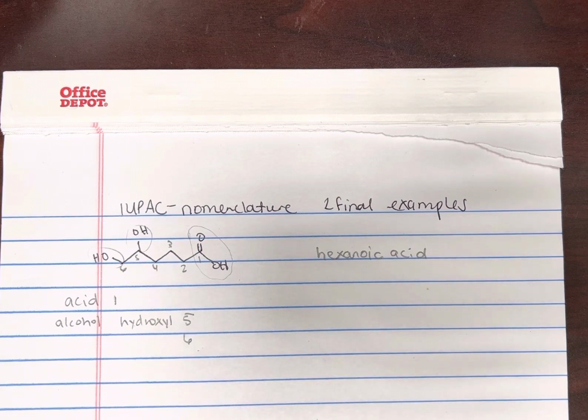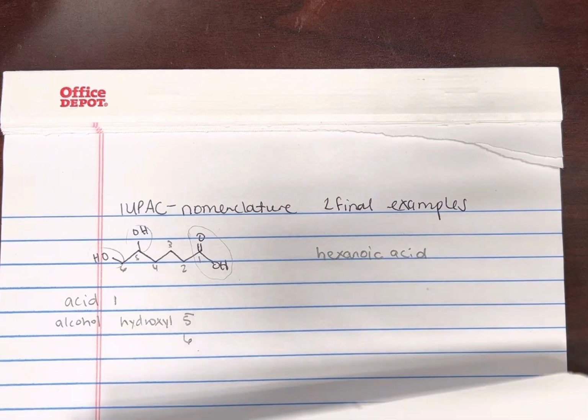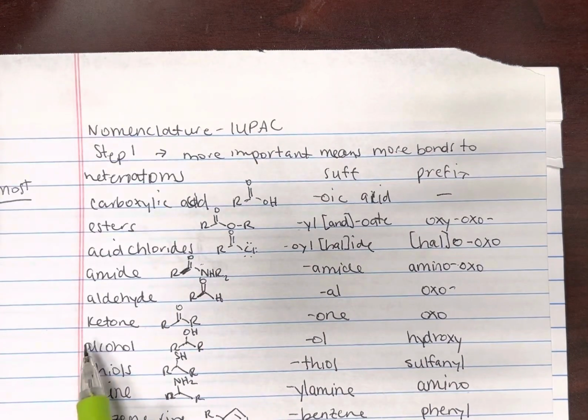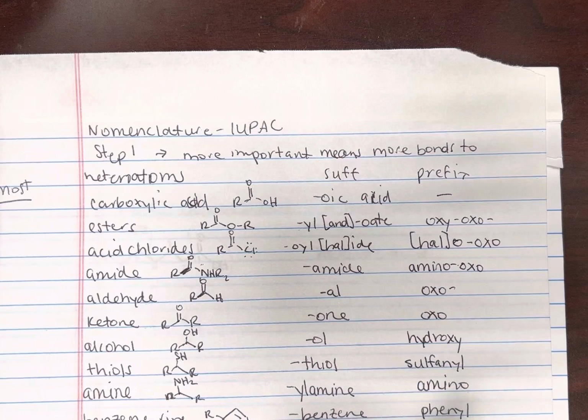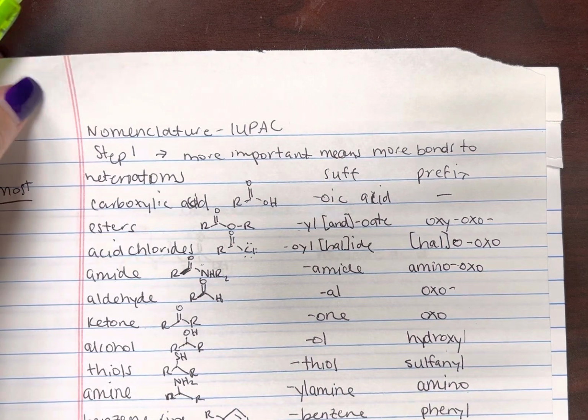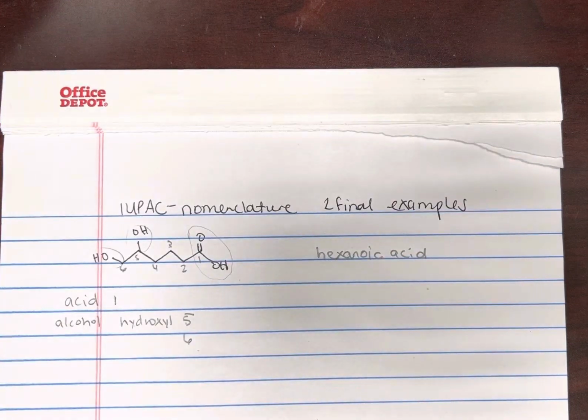So if you're going, why did she just say hydroxyl? If you look on here, alcohol would be hydroxy or hydroxyl. So when it's not the most important, we use it as a prefix. Okay, and again, we want our 1 to be on our most important functional group, or our lowest number.